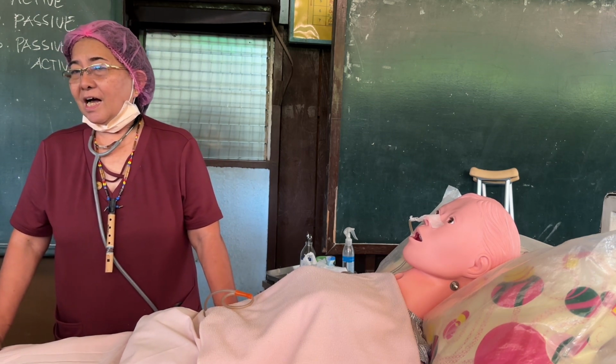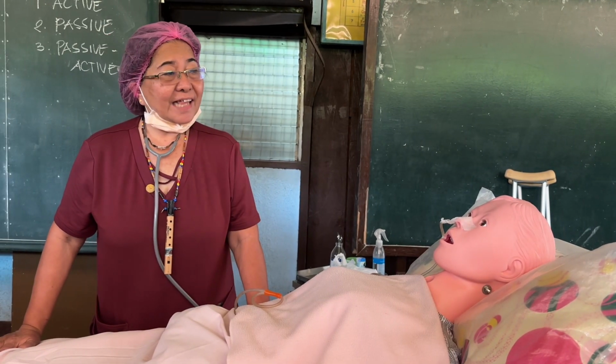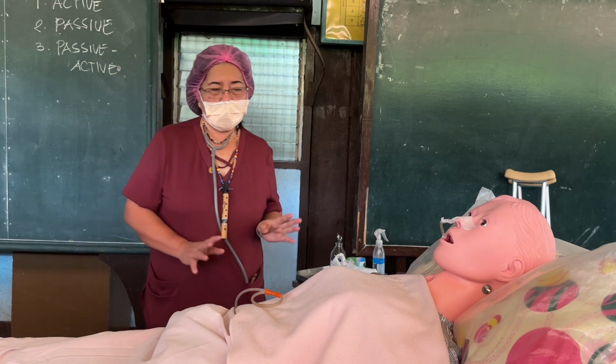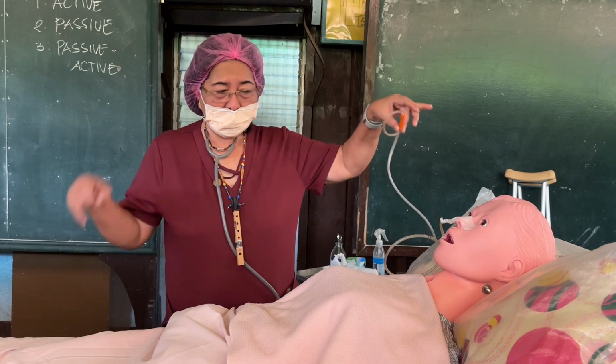Stat, immediately, now. AC, ante cibum, before meals. PC, post cibum, after meals. BID, three times a day. Okay, so the order: remove NGT stat. Flush with 50 ml of PNSS. The doctor wants it flushed first before removing it.